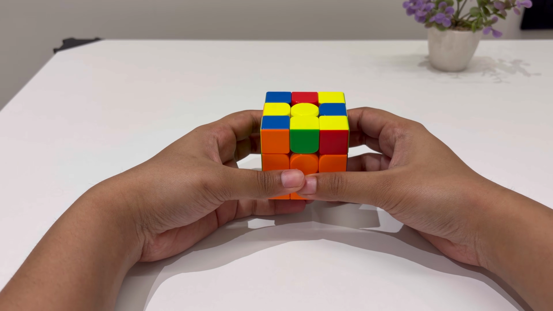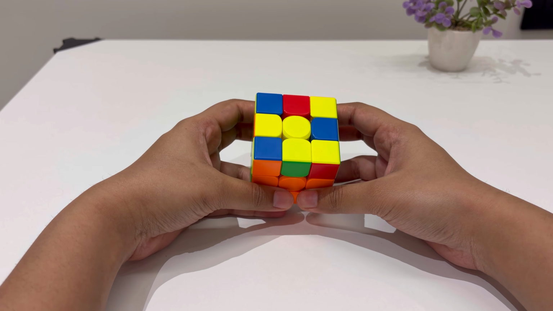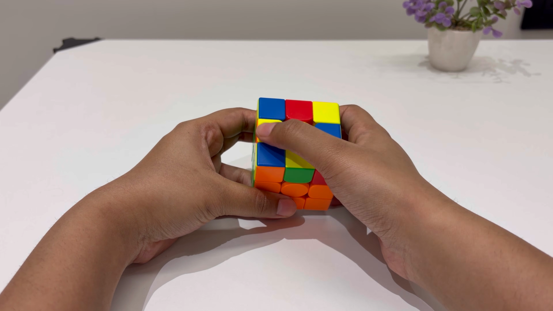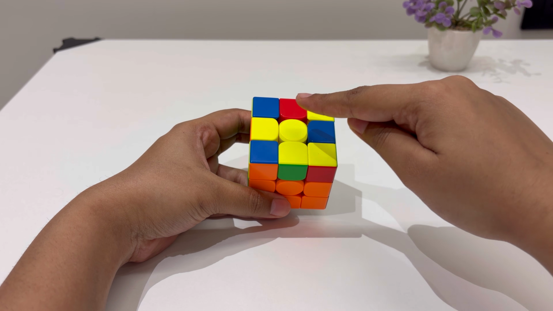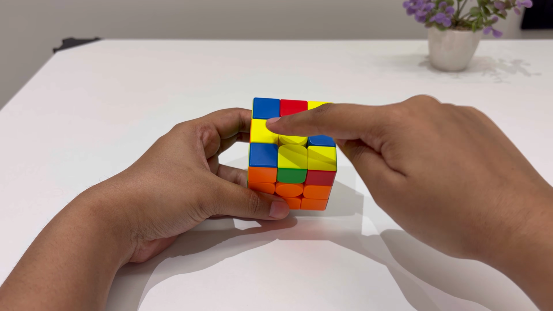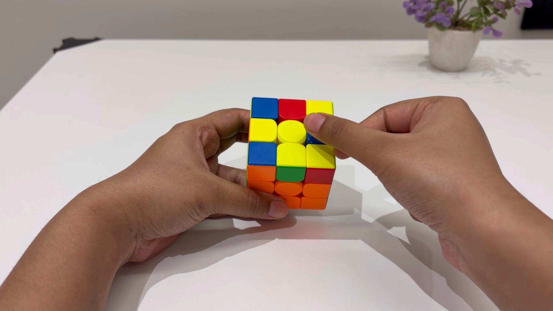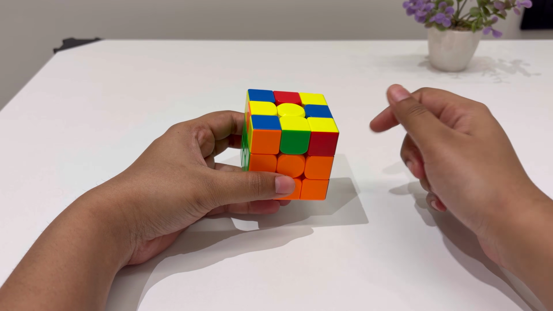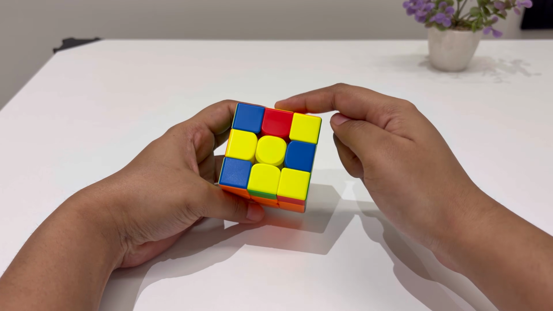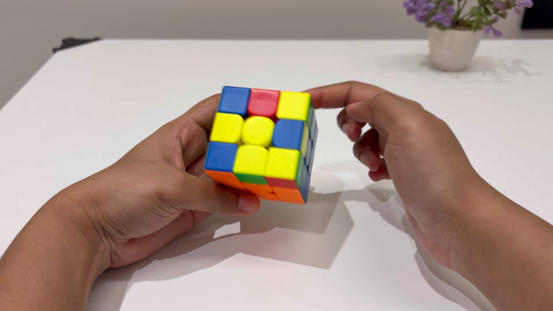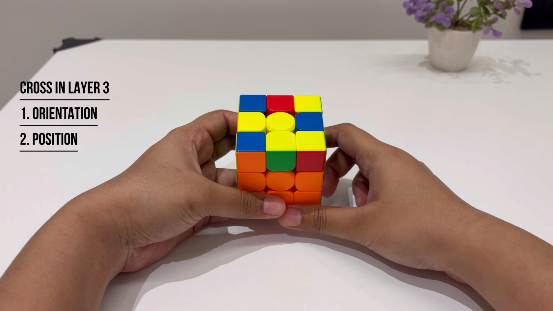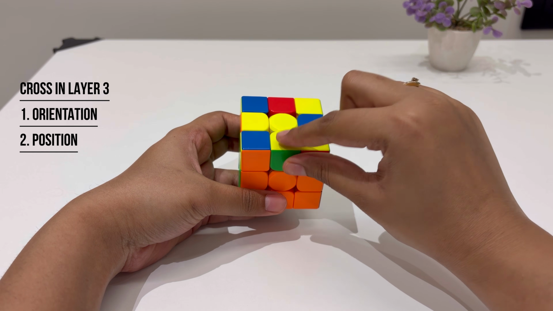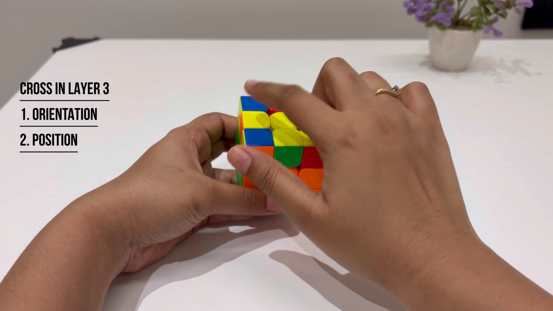So here are some things that you should know about the third layer. When I start building a cross, my first concern would be to make sure that the yellow portion of all edge pieces faces upwards, and then I would worry that the second color of those edge pieces aligns with the centers of the respective faces. That means for a cross in the third layer, I would worry about orientation first and then position.